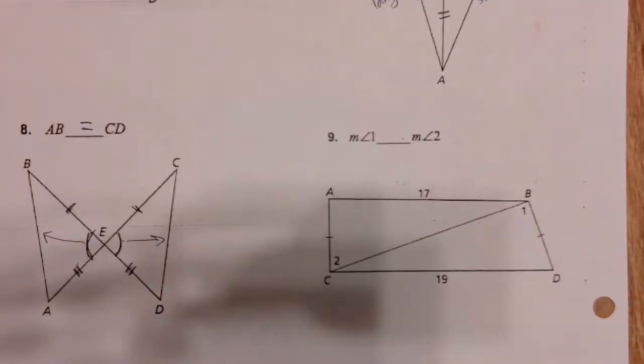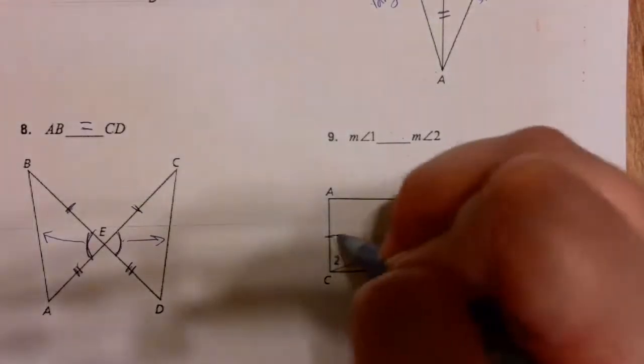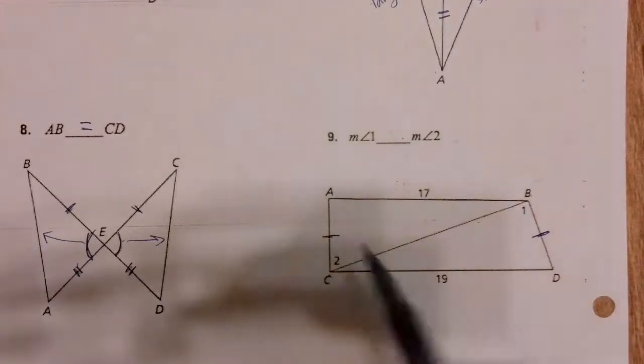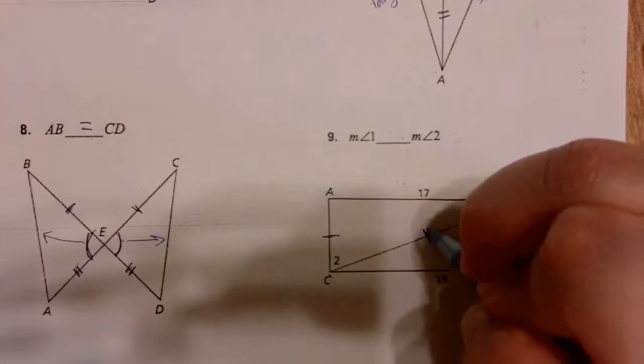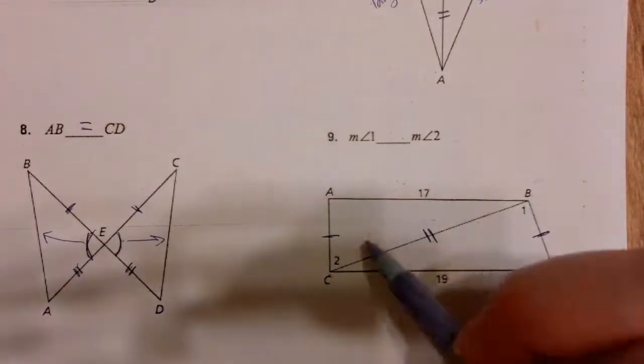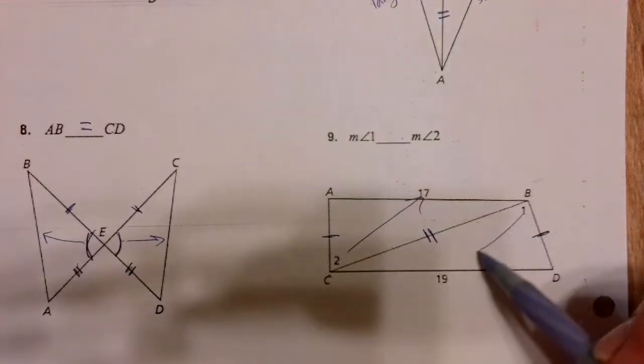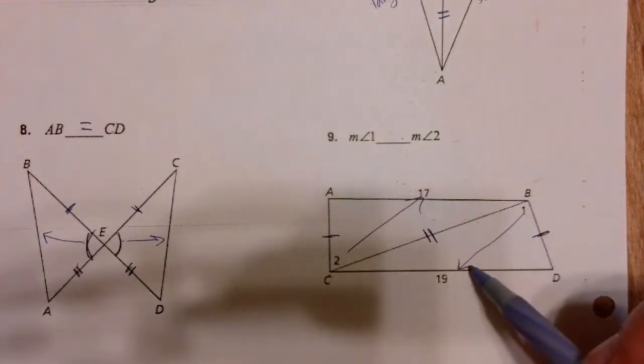Last one here, the measure of angle 1 and the measure of angle 2. We know AC is congruent to BD because that was marked. Ooh, look, we have reflexive again in the middle. Now angle 2 is across from the 17, and angle 1 is across from the 19.